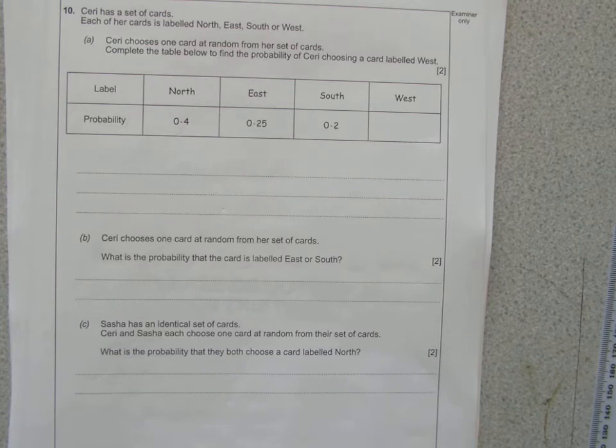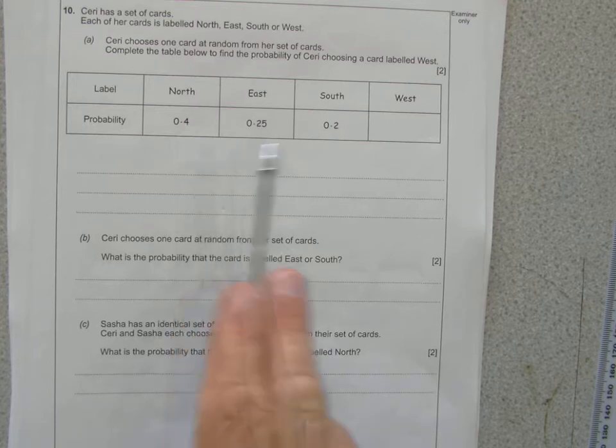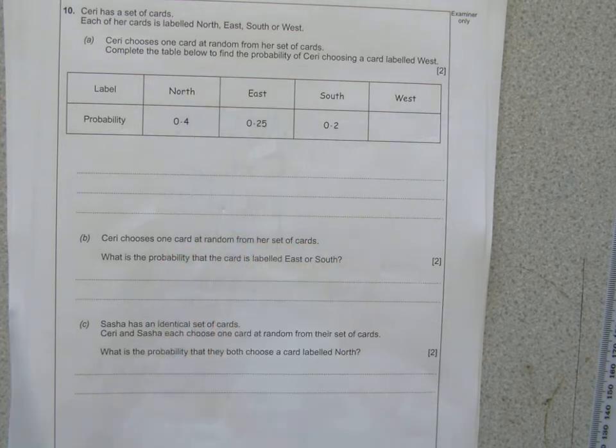Right, question 10. Kerry has a set of cards. Each of her cards is labelled north, east, south or west. Kerry chooses one card at random from her set of cards. Complete the table below to find the probability of Kerry choosing a card labelled west. Okay, well, you've got these probabilities here for these different directions. So what is it going to be for west?